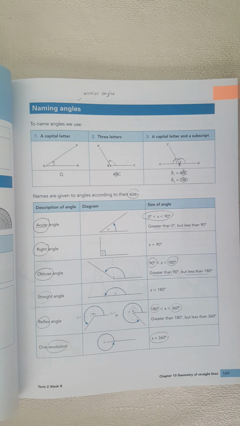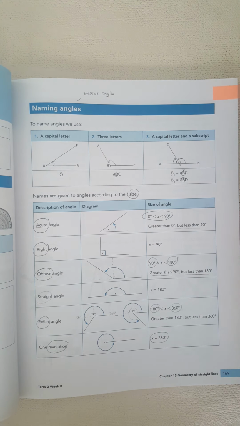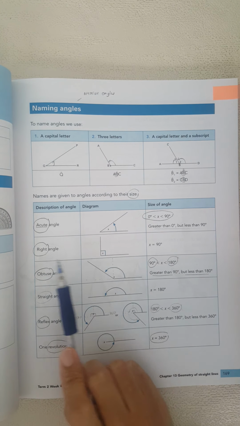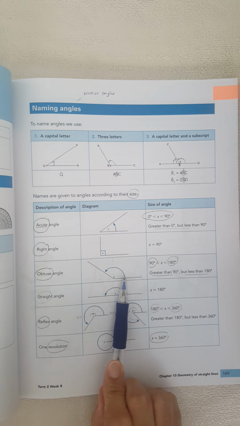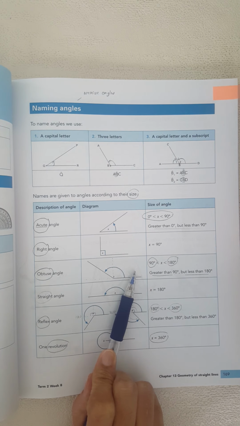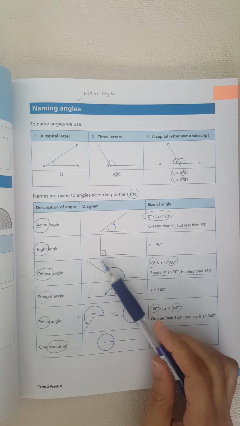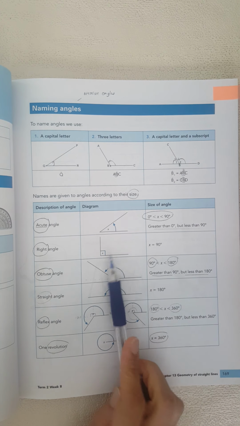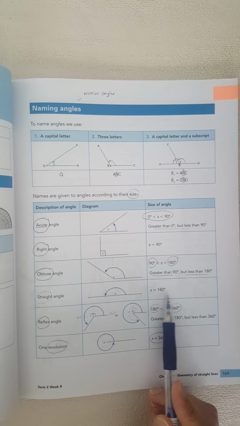So you need to learn this off by heart. You have to be familiar with the diagrams, and you need to know how to name the angles before we carry on to geometric problems, right? So we have acute angle. You can see on the top part we have 3 types of angles. We've got an acute angle which is less than 90. Then we've got a right angle which is equal to 90, and then an obtuse angle which is between 90 and 180. Then we get a straight angle which is equal to 180.